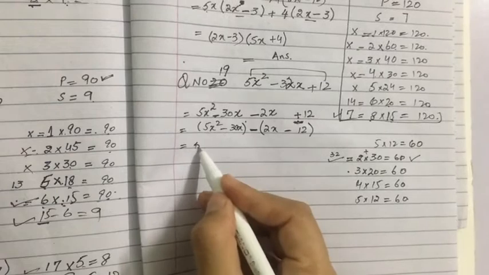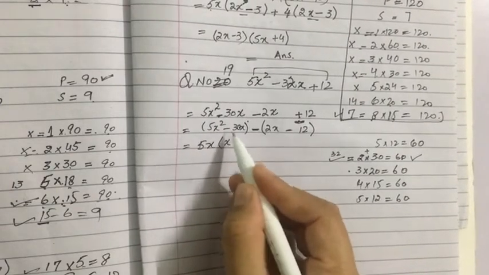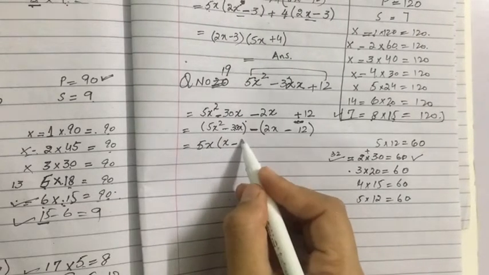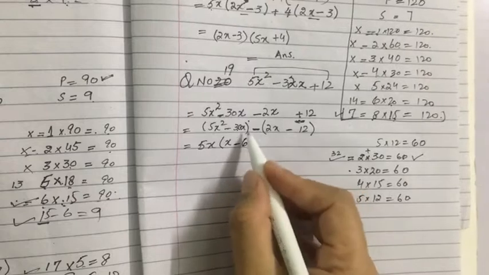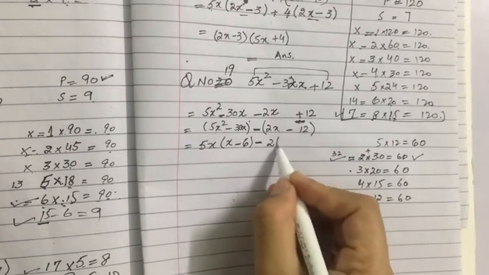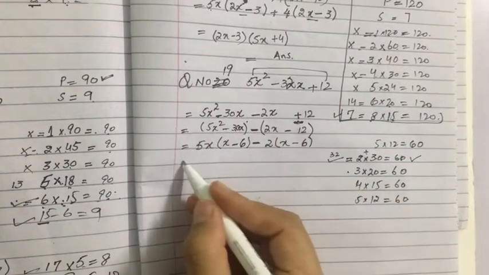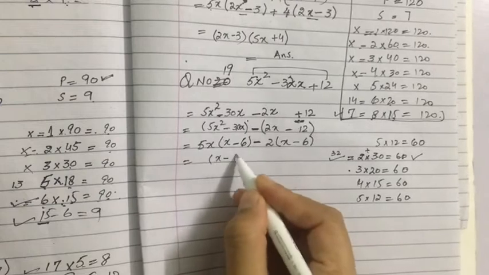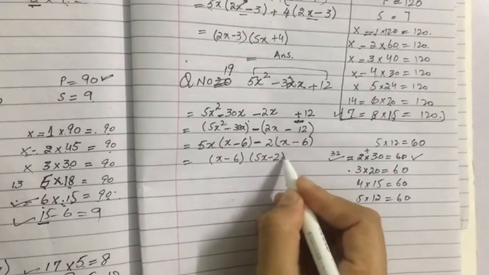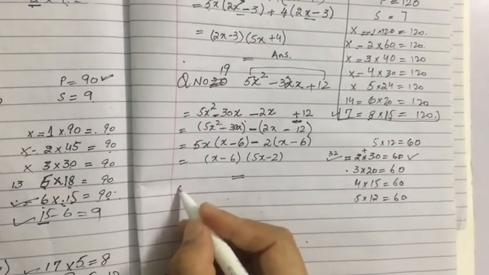Now take common. 5 and x are common here: 5x times (x − 6), 5 times 6 is 30. Minus 2 is common: (x − 6) times 2, 6 times 12... So (x − 6) and (5x − 2) are our two required factors. Question number 19.